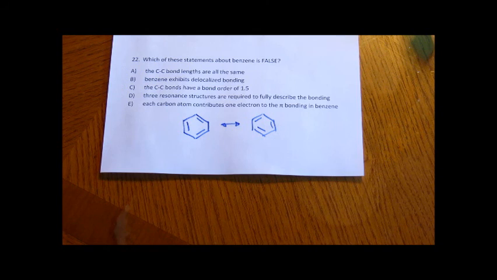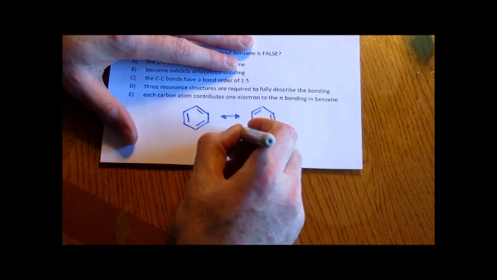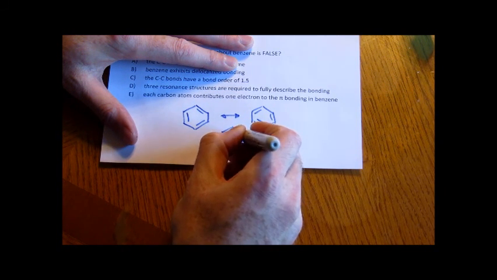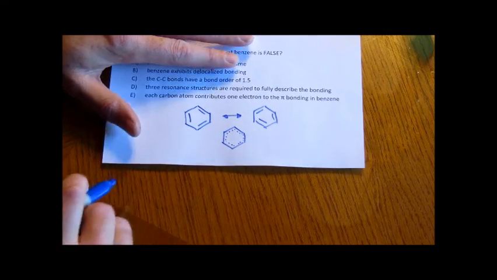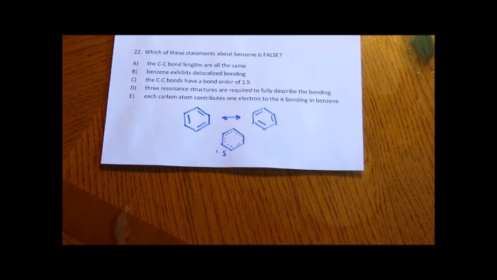The carbon-carbon bond lengths are all the same. Well, they are the same because of the resonance picture: when you average out these two equally weighted good Lewis structures, you end up with a picture that looks a bit like that, where the bond order all the way around is 1.5 rather than being 1, 2, 1, 2, 1, 2.